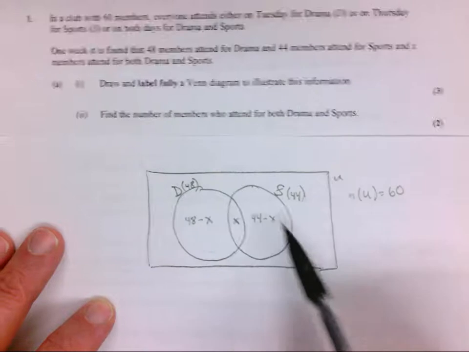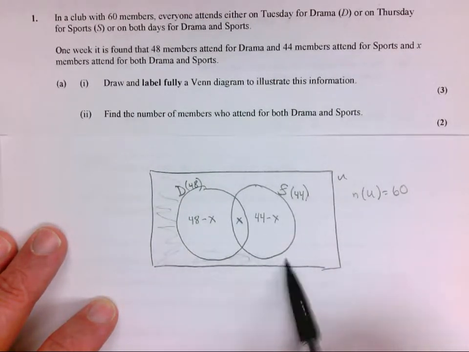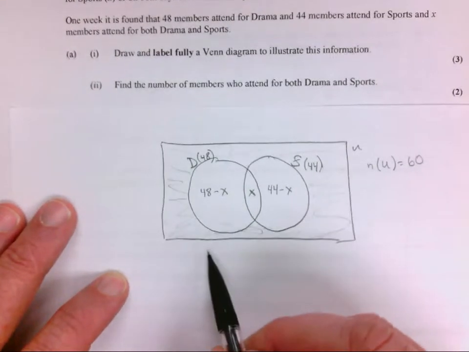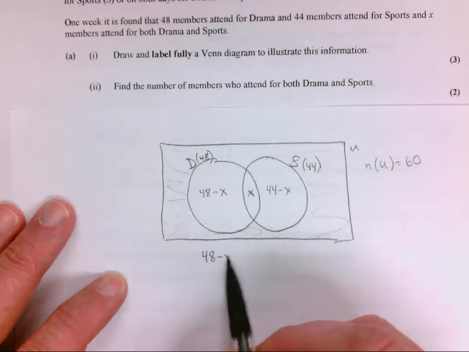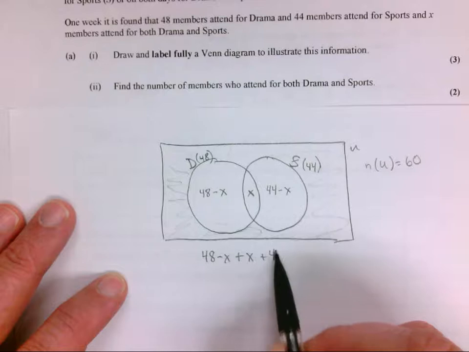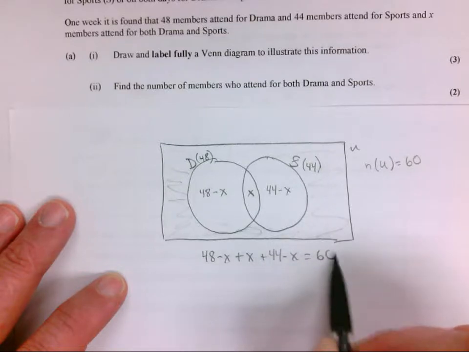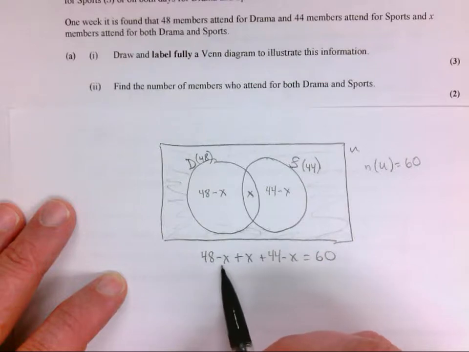So there aren't any people out here in this outside area. So this whole thing, 48 minus X plus 44 minus X, has to add up to 60. There are 60 people.